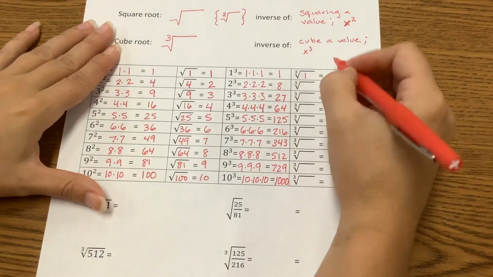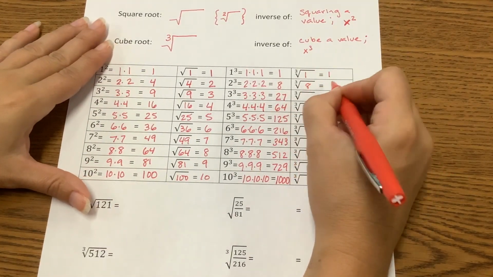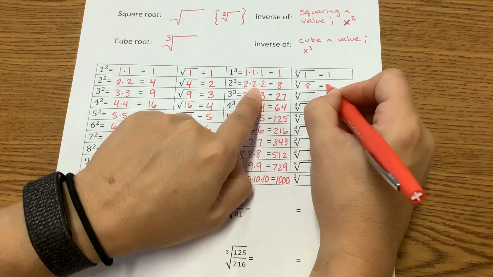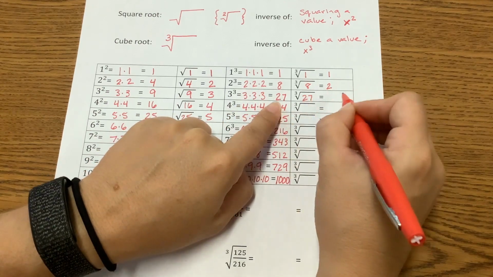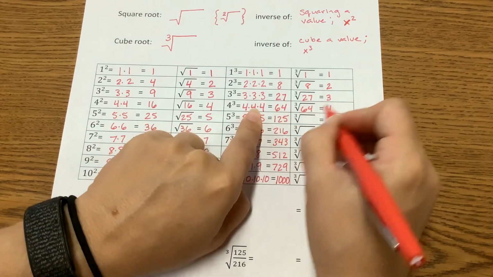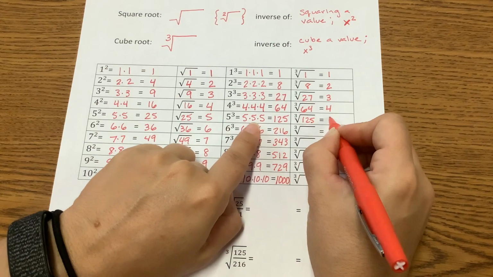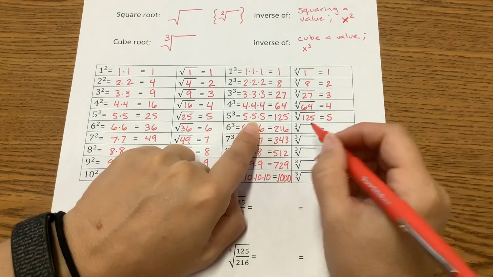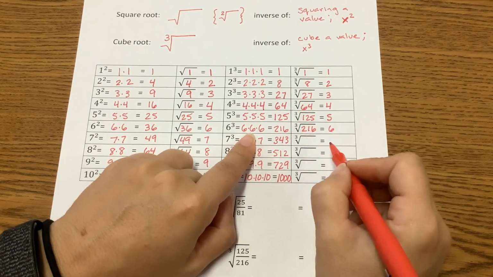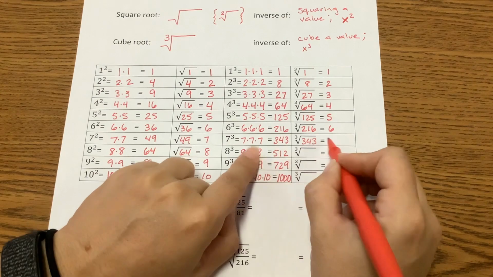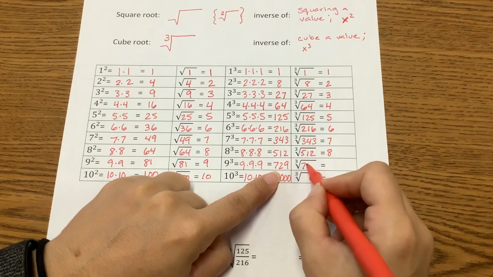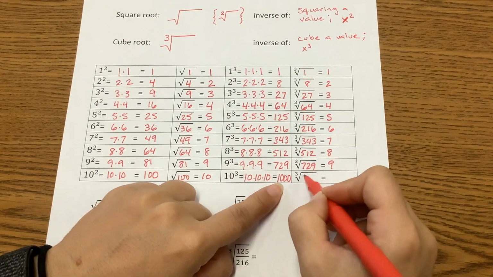Okay, so now the cube root of 1 is 1. The cube root of 8. What do we multiply 3 times to get 8? 2. The cube root of 27? 3. The cube root of 64? 4. The cube root of 125? 5. The cube root of 216? 6. The cube root of 343? 7. The cube root of 512? 8. The cube root of 729? 9. And the cube root of 1000. 10.